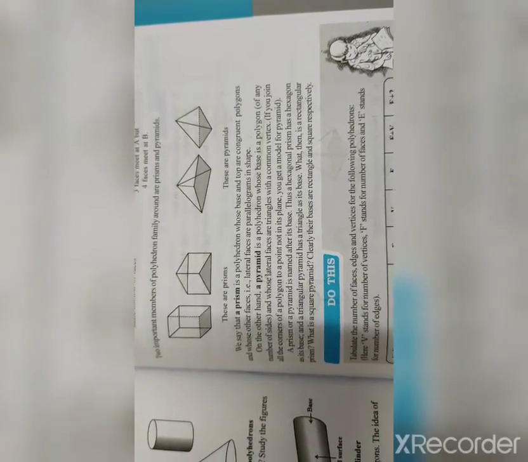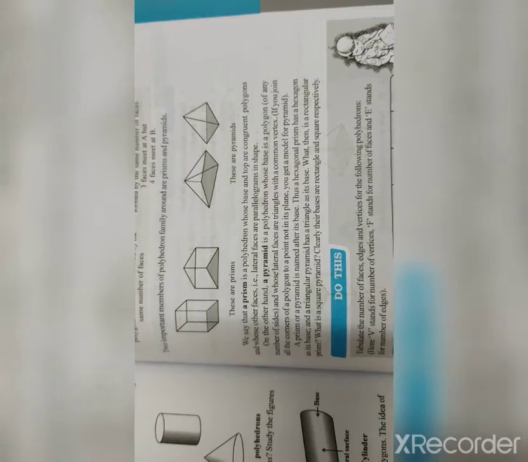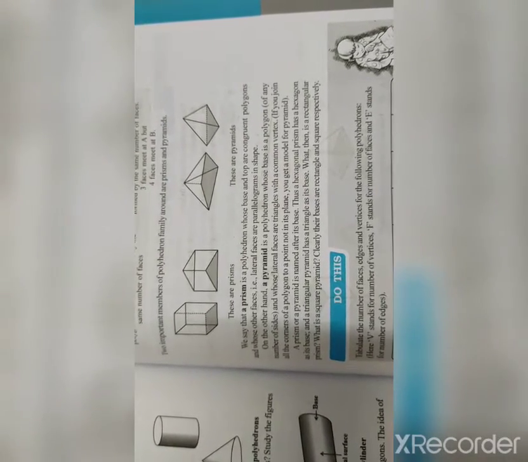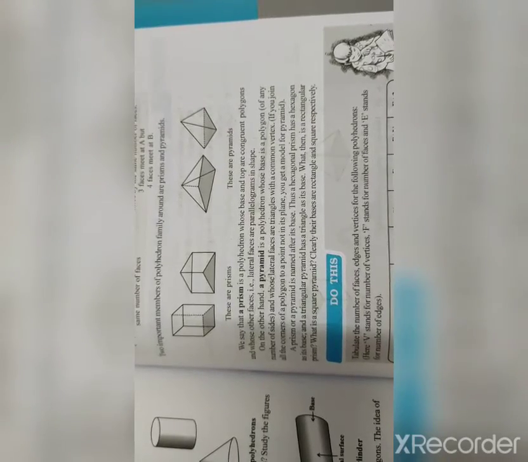Common vertex. If you join all the corners of a polygon to a point not in its plane, you get a model for a pyramid.